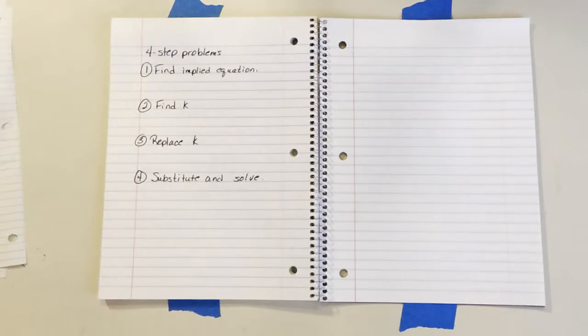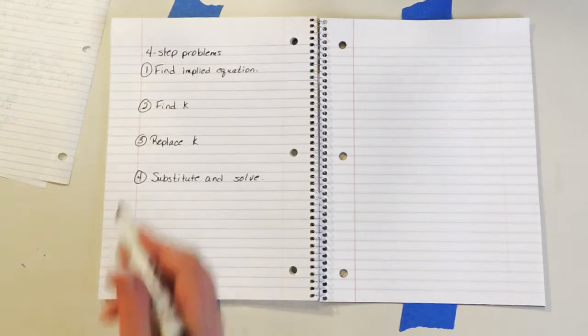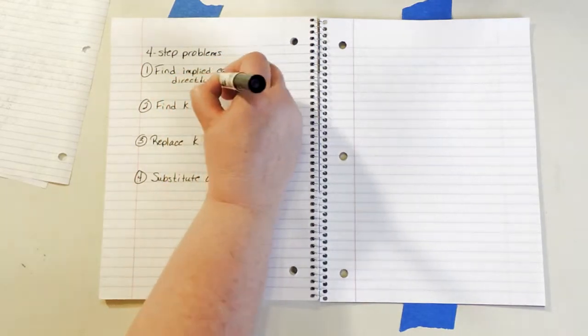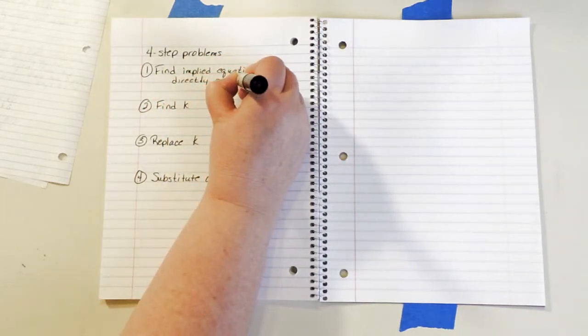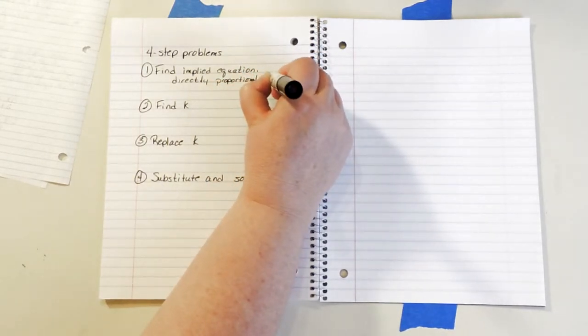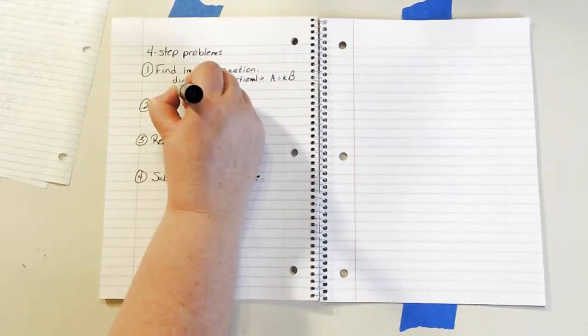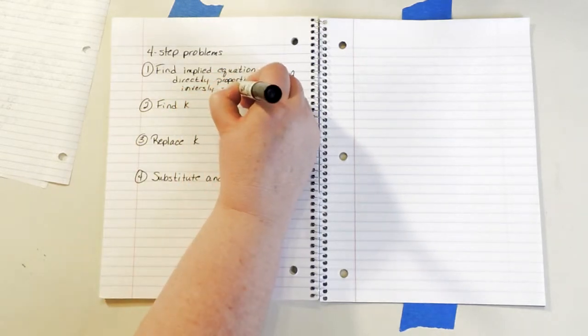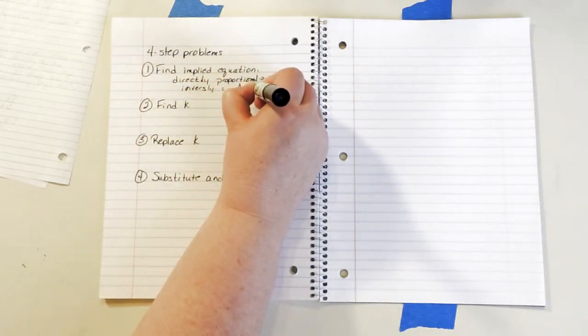Okay, solving direct and inverse variations are four-step problems. The first step is to find the implied equation. So if they're directly proportional, then it's A equals KB. If it's inversely proportional, then we do A equals K over B.